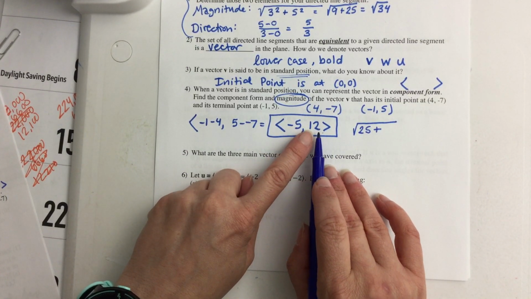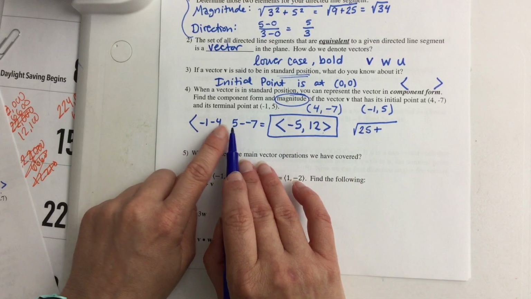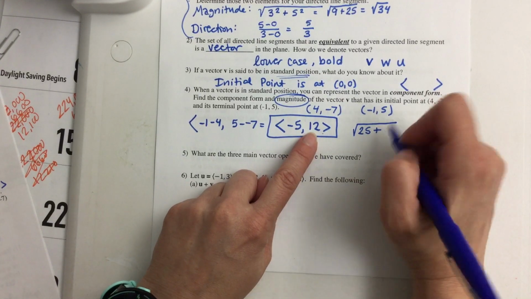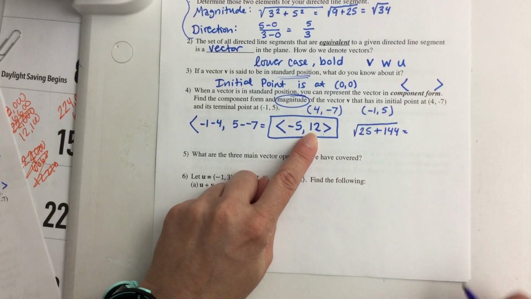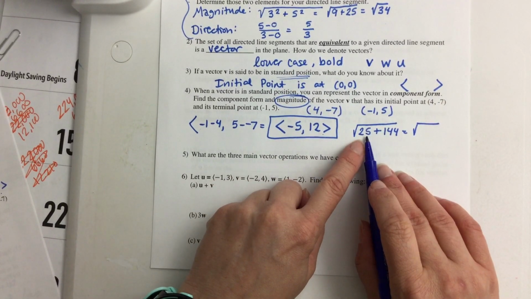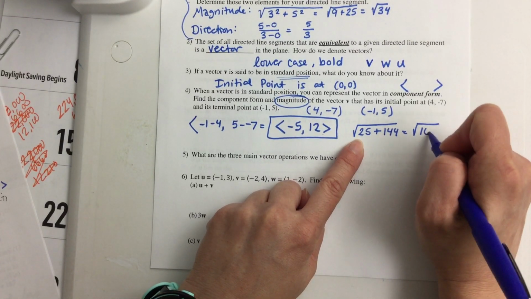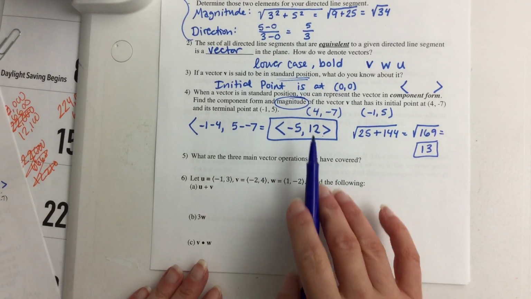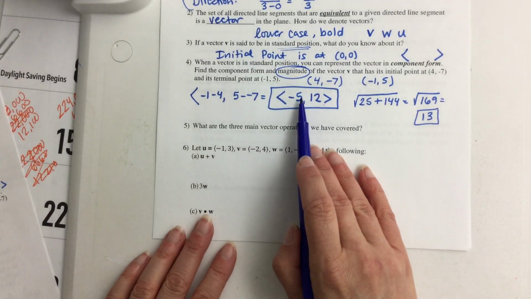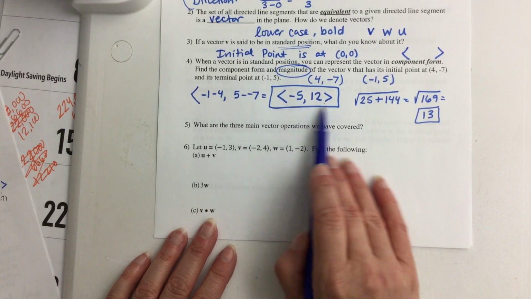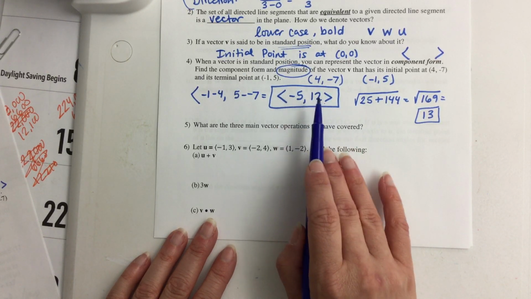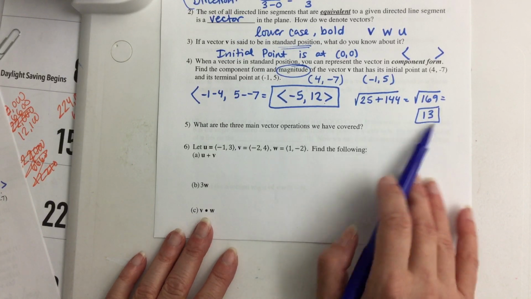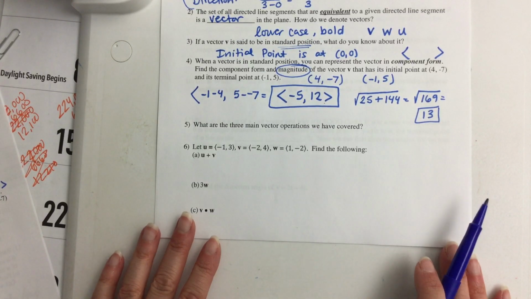Plus, same thing here, you take the y value and square it, because this was the second y minus the first y. We got a 12. Now you square it to get 144. Add those two together. 25 plus 144 is 169. The square root of 169 is 13. So the component form, if you move it so the initial point is at 0, 0, the terminal point will be at -5, 12. The length of that vector, the magnitude, is 13.